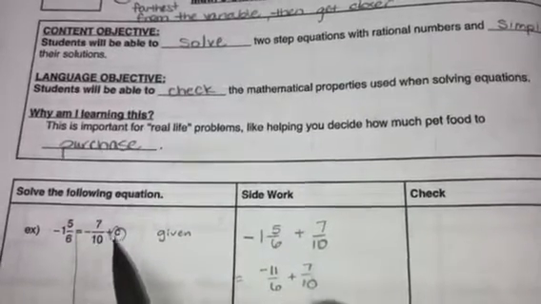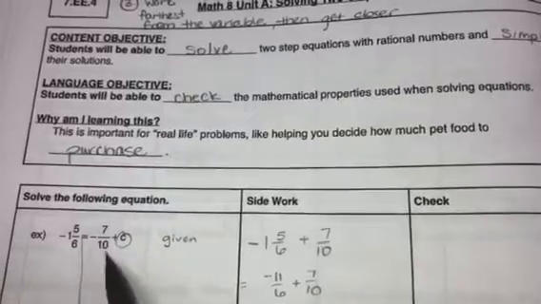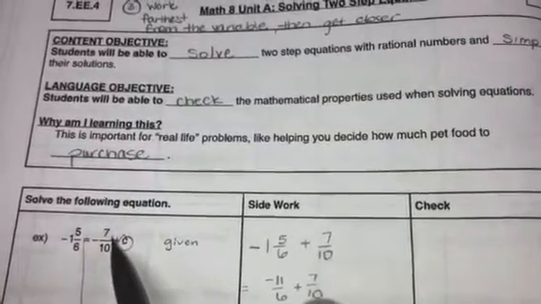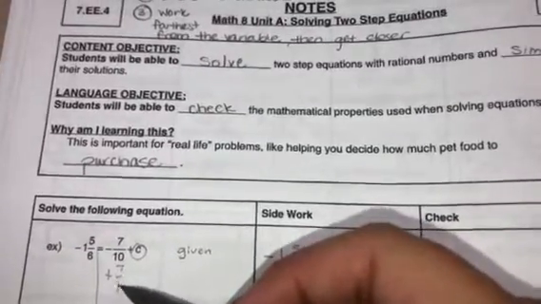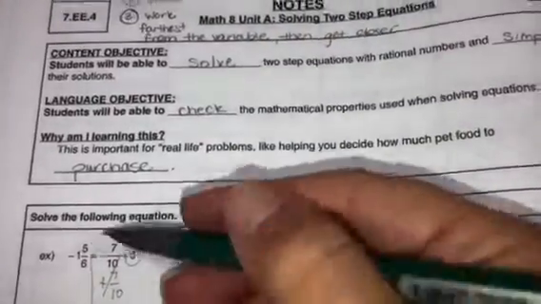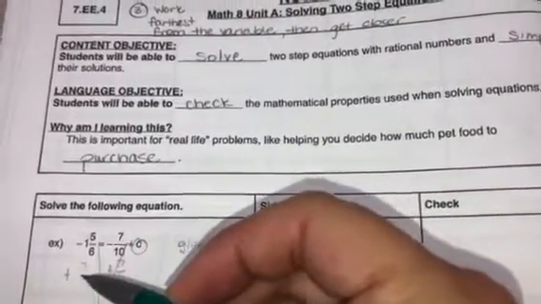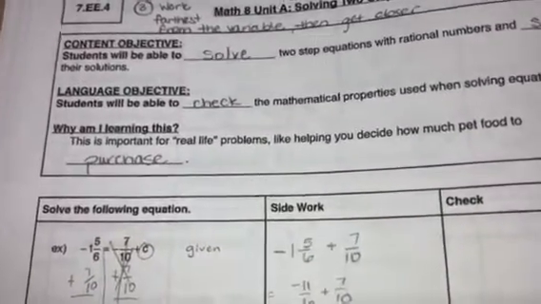So in this case, we see that c is being added to negative 7/10. So we need to get rid of this negative 7/10. To get rid of the negative 7/10, we're going to add, because the opposite of a negative is a positive. And that's what will cancel this out, which is what we want to have happen. So that means over here I'm going to be adding 7/10. And that's the little process we need to work out.